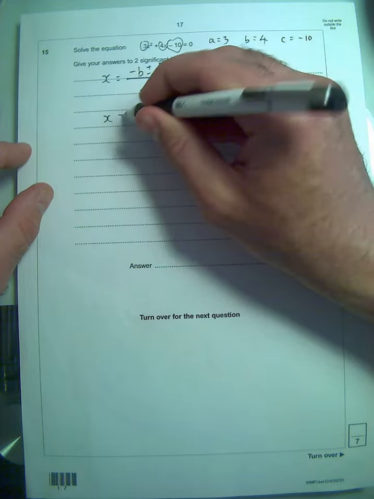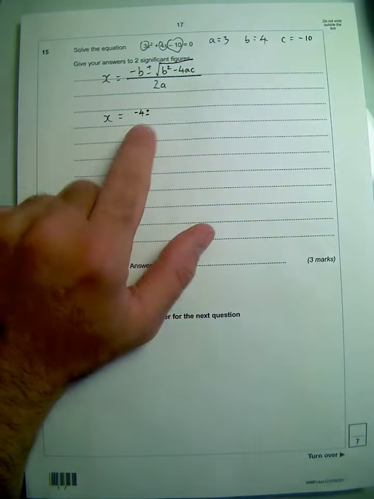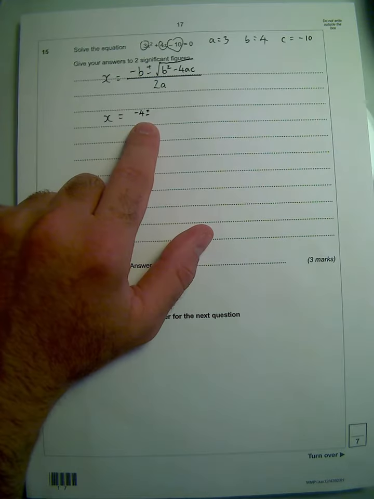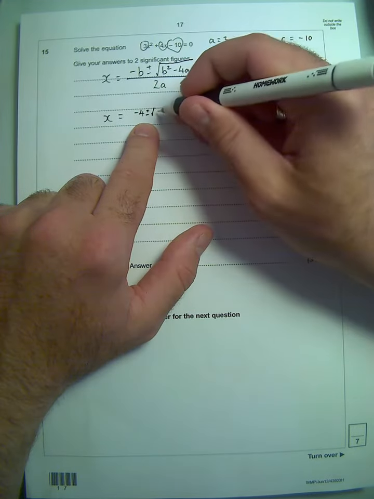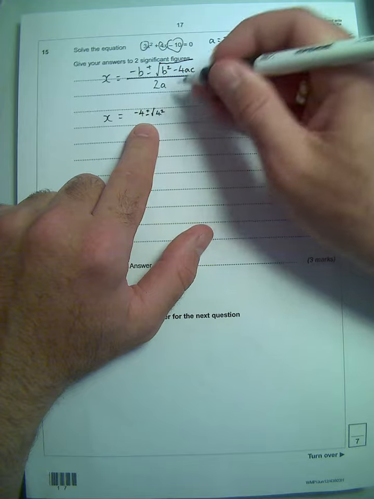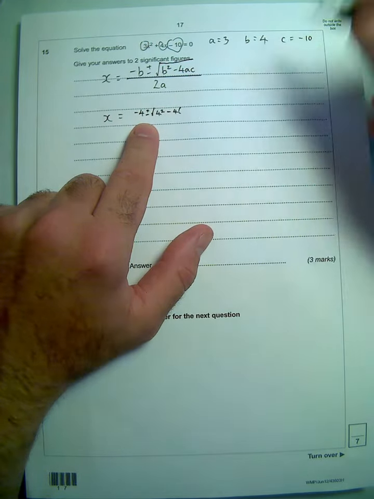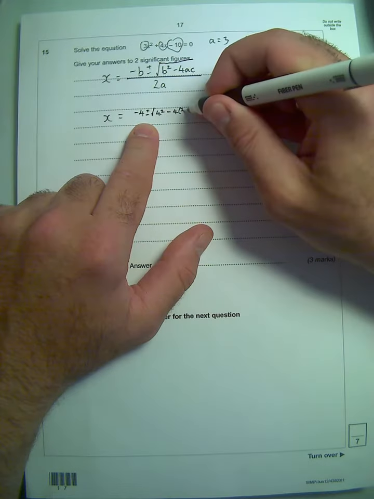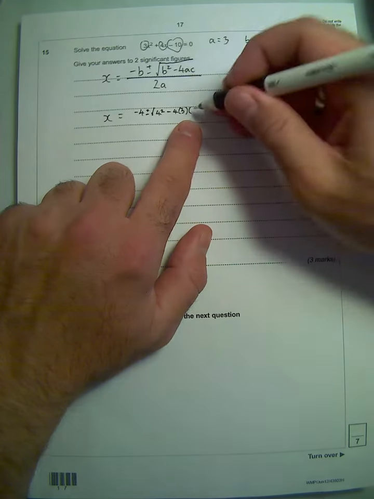So we've got to put those numbers into this formula. So x equals minus b, so that's minus 4 plus or minus, the plus or minus is because we're going to get two solutions, the square root of 4 squared minus 4 times a, which is 3, times c, which is minus 10.